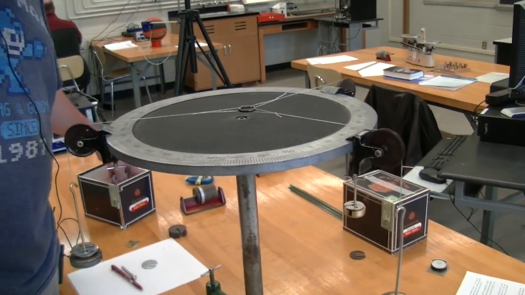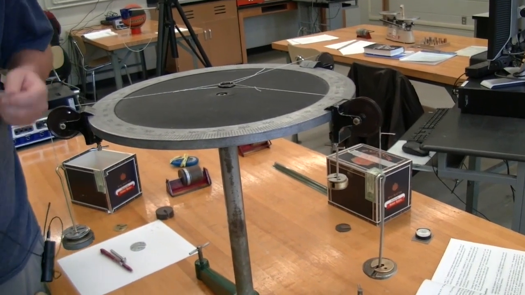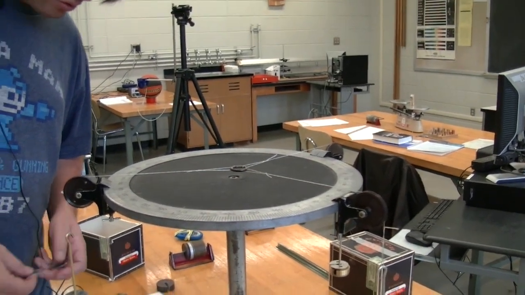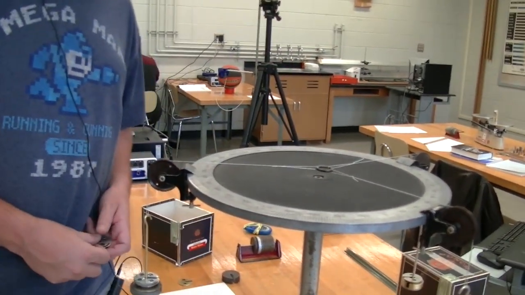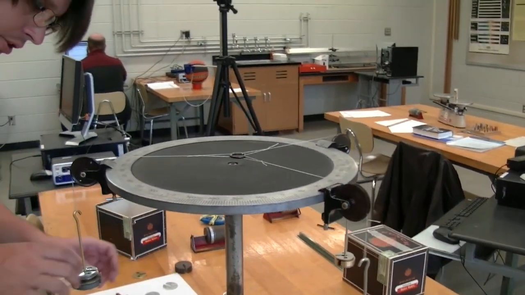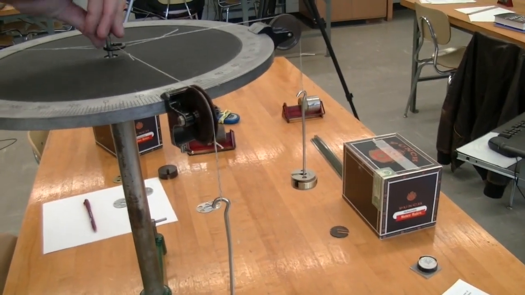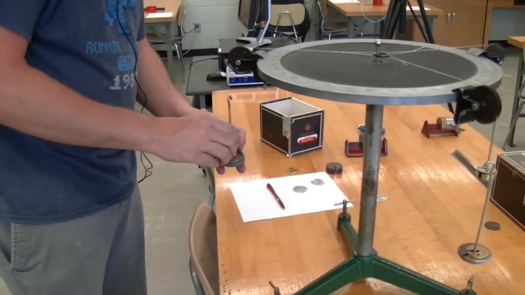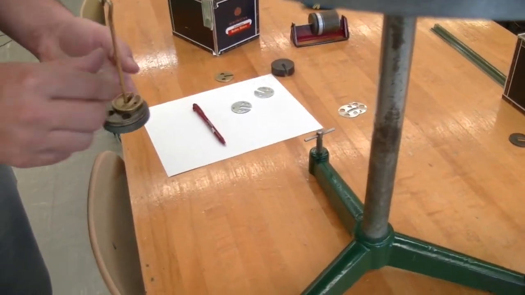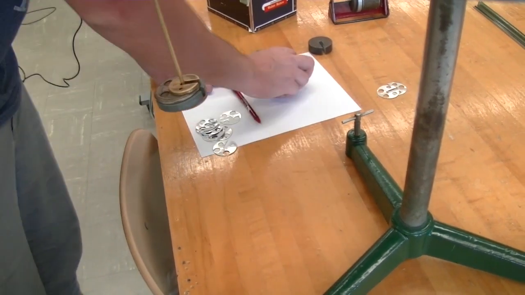This little 1 gram mass barely changes it at all, of course. Okay, I think the hole's now entirely inside the ring. So we'll say that that's our limit of being balanced. So I'll put the pin back on, and we'll see what mass we have here. So we had 150, 200, 220, plus 1, 2, 3, 4, 5, 6, 7. So 227 is our low value.